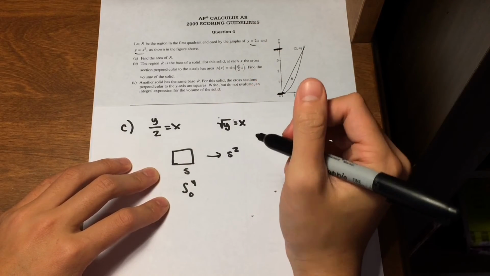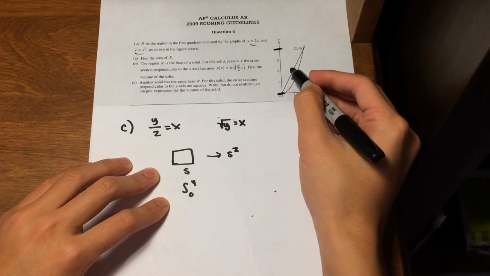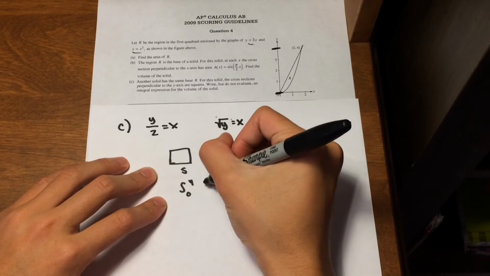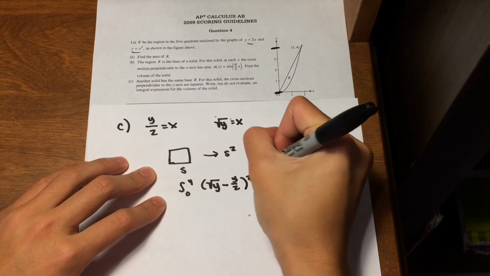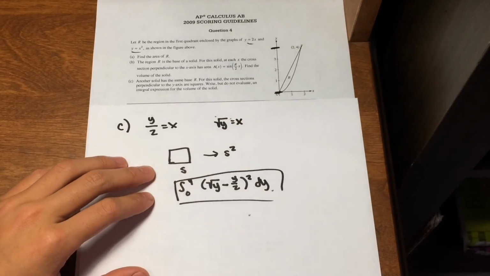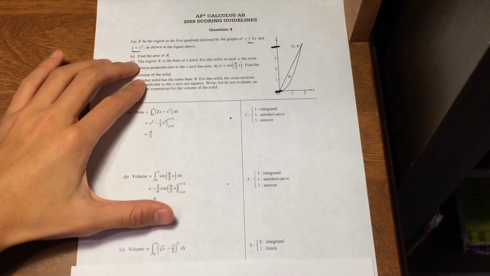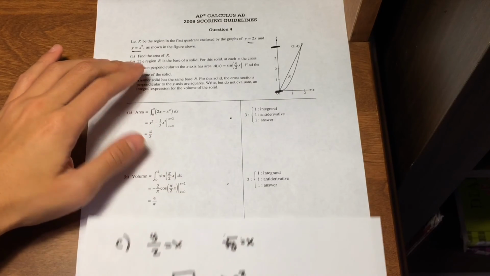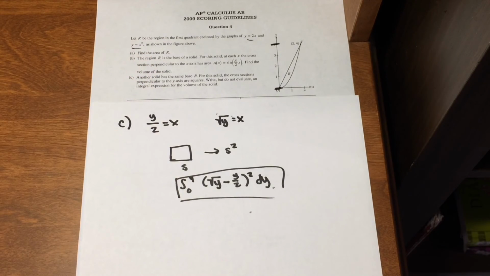And then we can do the outer function minus the inner function. So the outer function now is root y, minus y over 2. So it's going to be the integral of root y minus y over 2, squared, dy. And that's our answer. And if you look at the answer, you'll receive 2 points for the integrand and 1 point for limits.